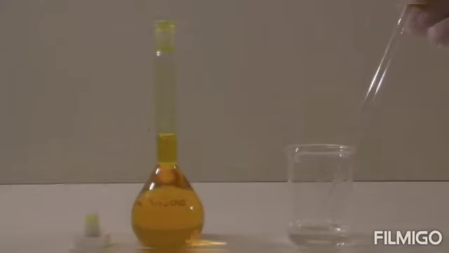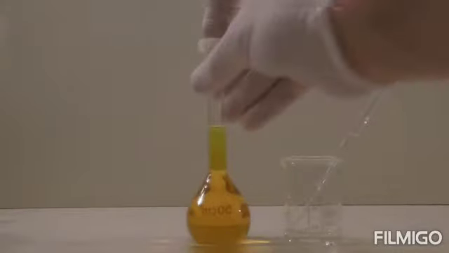After the uniform mixing, make up the final volume up to 50 ml, up to the mark, and keep this solution aside.